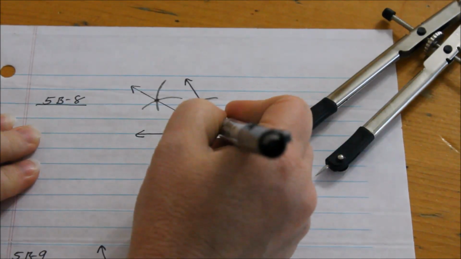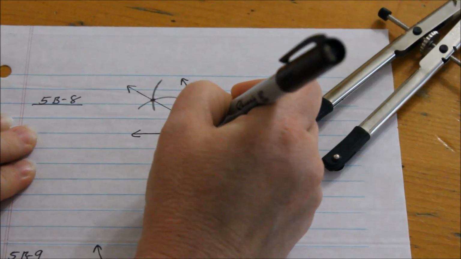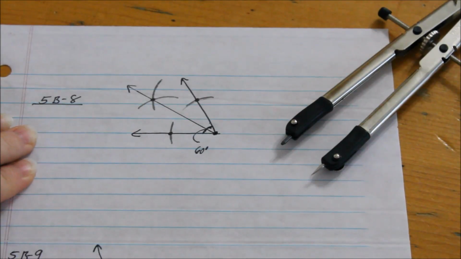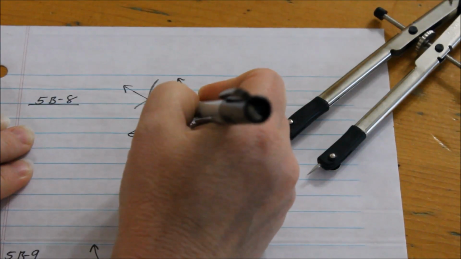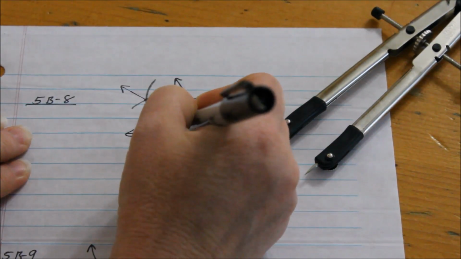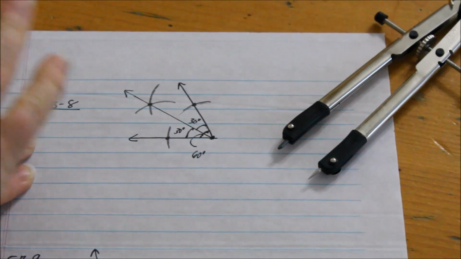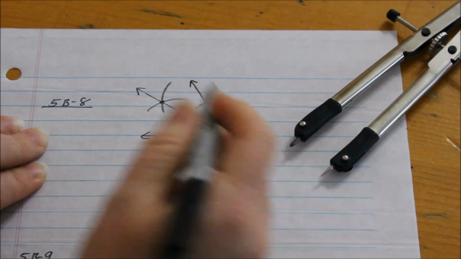In other words, let's just say that the whole angle before was 60 degrees. Okay, let's just say that was all 60 degrees and we bisected it. Bisecting an angle means we're cutting it in half. So now it means that this small angle would be 30 degrees and this small angle would be 30 degrees. And if you measured these angles, they should add up to be the full angle.